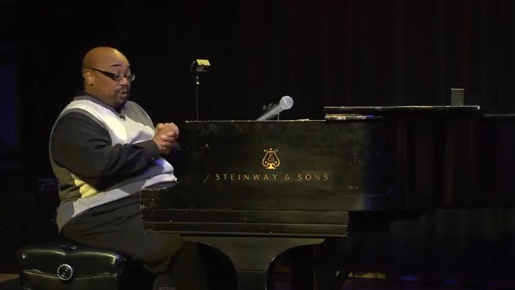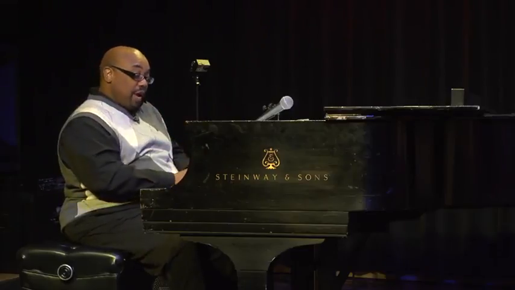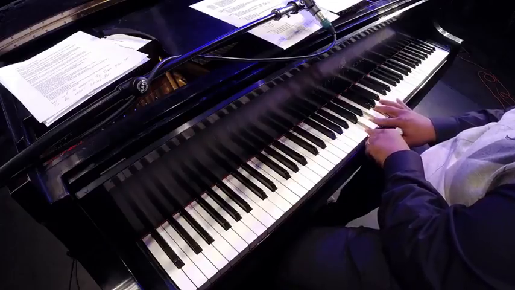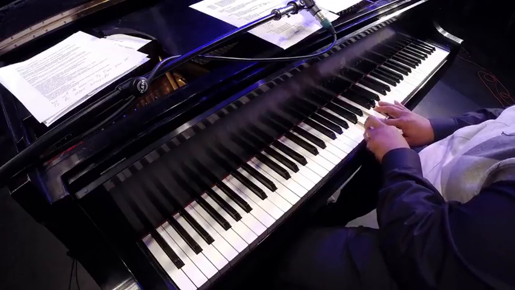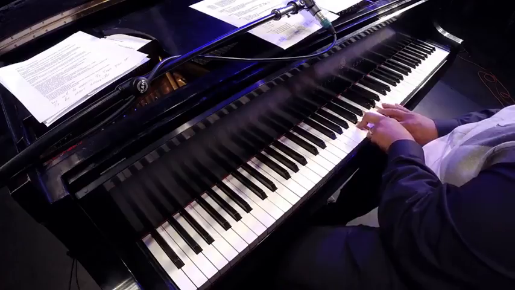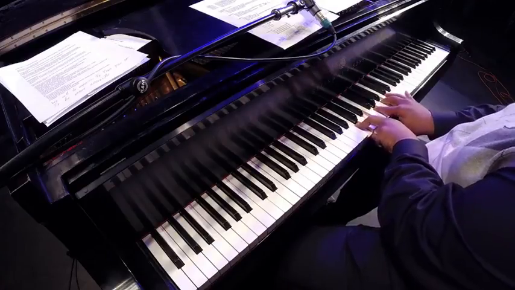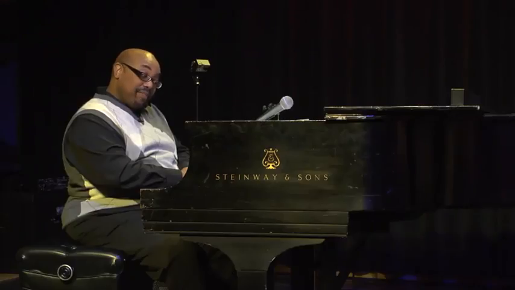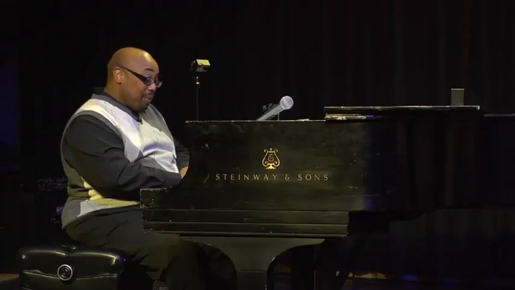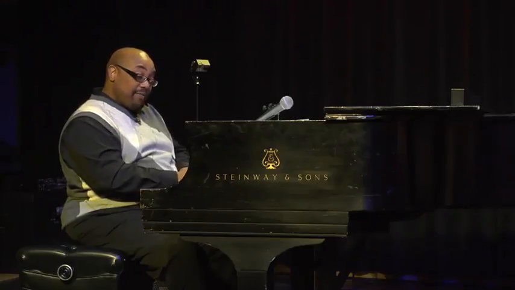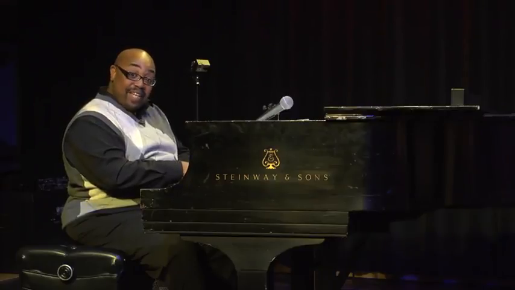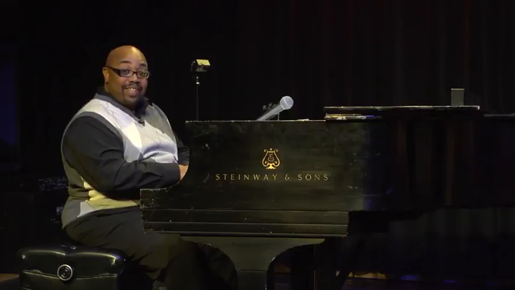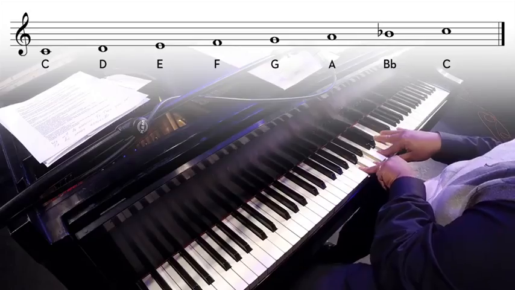The seventh chord starts with the major triad. We remember the major triad, 1, 3, 5. Then we're going to add a seventh to it, and we're going to flat the seventh. So now we have a 1, a 3, a 5, and a flat 7. That is what we call a dominant seventh chord.